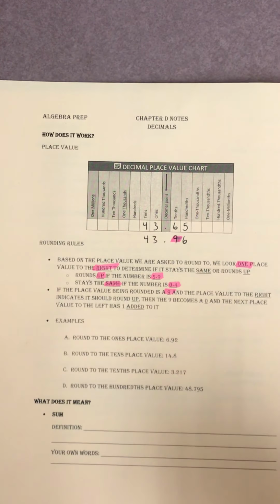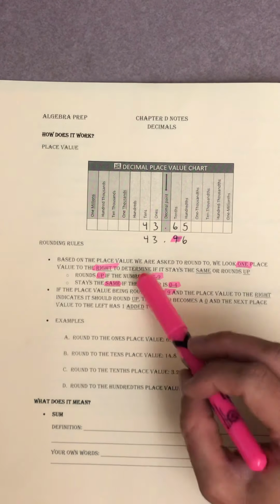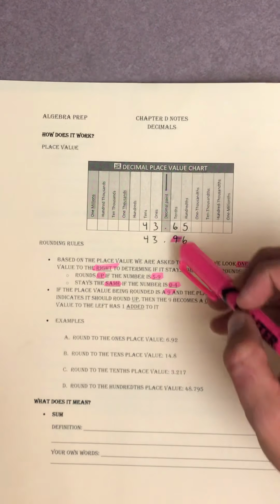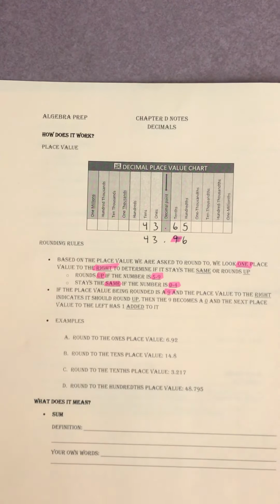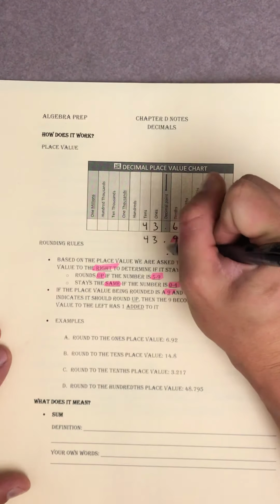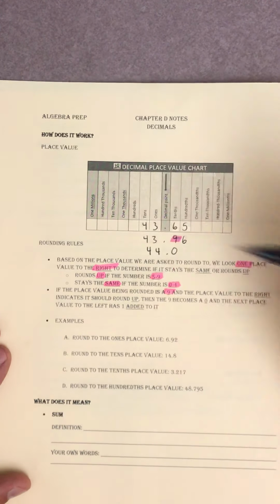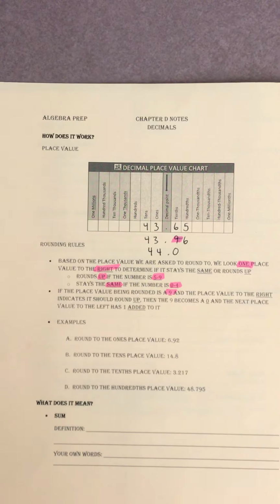If it's 0 through 4, we stay the same. Well, this number is 6, so it's in the 5 through 9, so that means we're going to round the 9 up. Well, there's no single digit number larger than 9, so that actually makes us have to bump it. So this number would become a 0. We would then round this one up 1, and then this one would stay the same. So when we rounded this, it would become 44.0 based on that information.